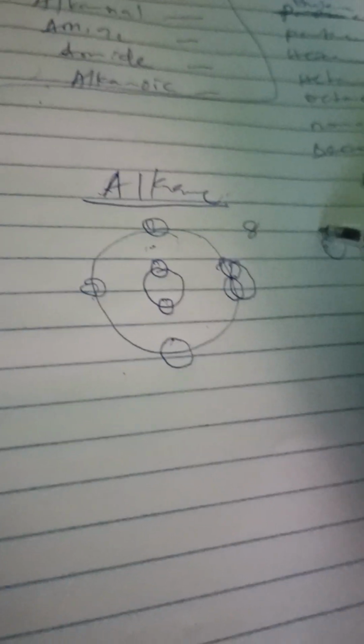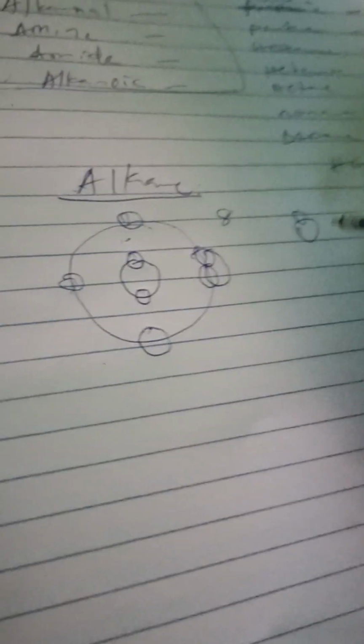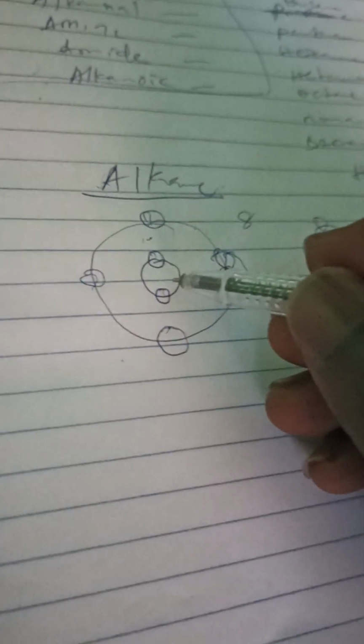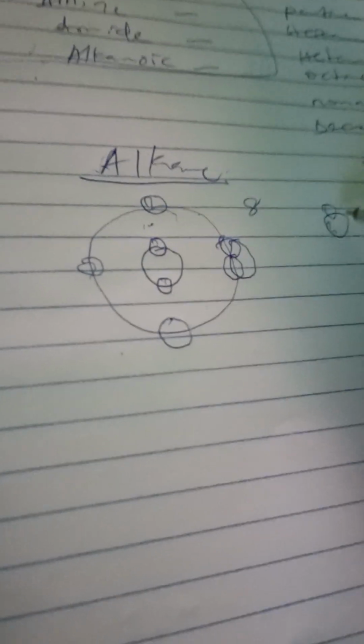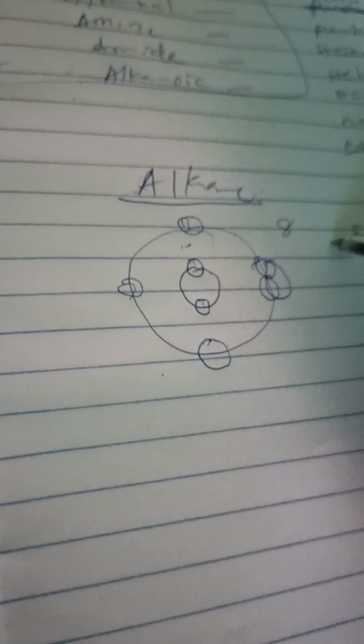Hydrogen is 1. That is the first element. Hydrogen, for the first octet, requires 2. So hydrogen also needs 1. Now if hydrogen donates 1 to carbon and carbon donates 1 to hydrogen, they join their atoms together and bond together.